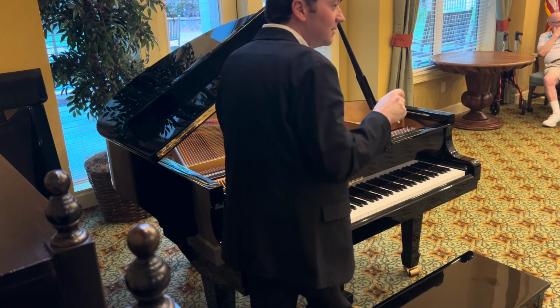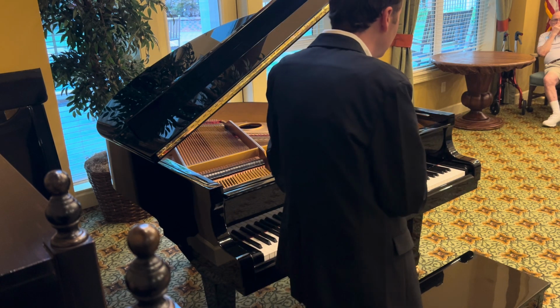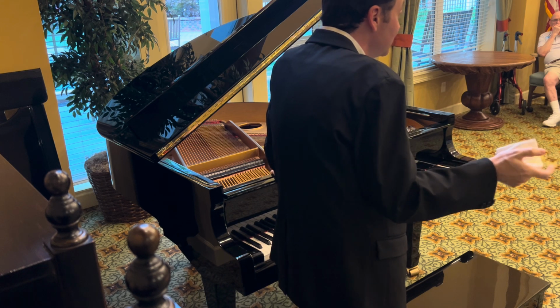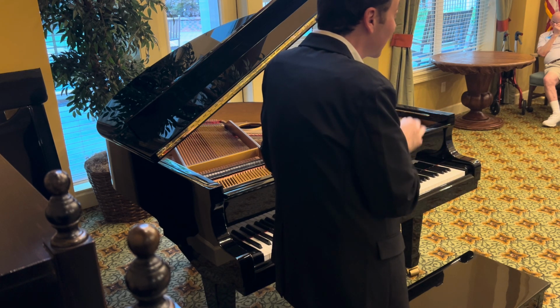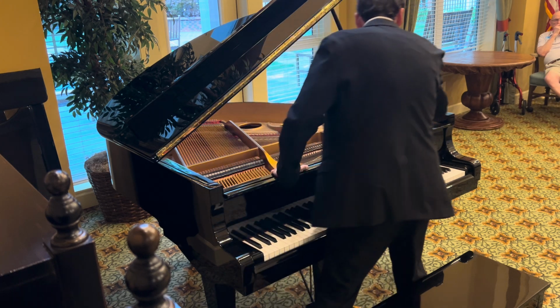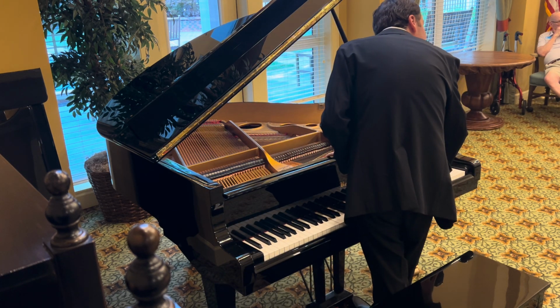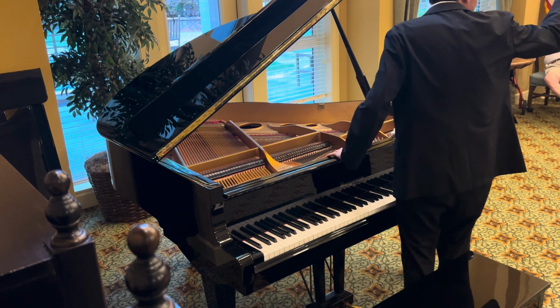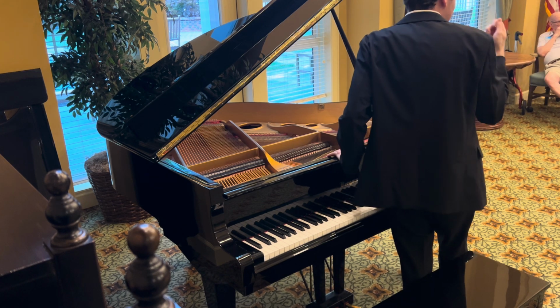I'm going to do a little gospel, but maybe first I'll do one more crazy Paganini piece, which I've done here before, La Campanella, which is the little bell. It's called that because it's imitating the sound of a little bell that rings constantly.